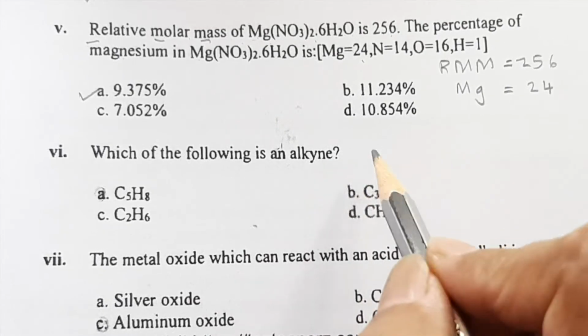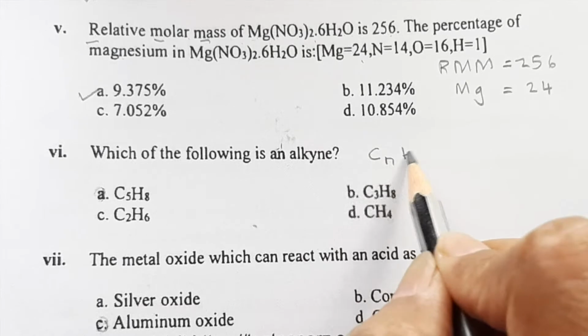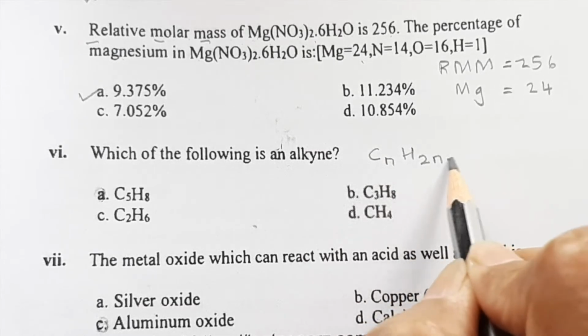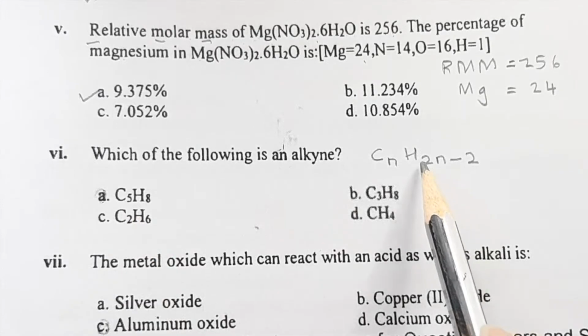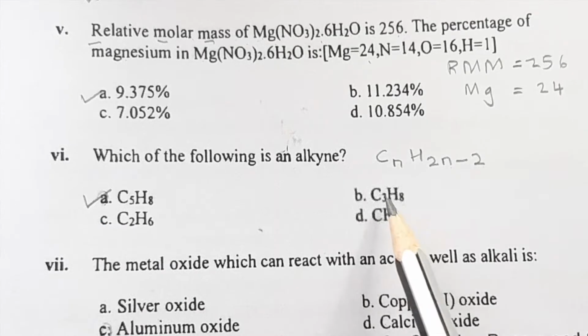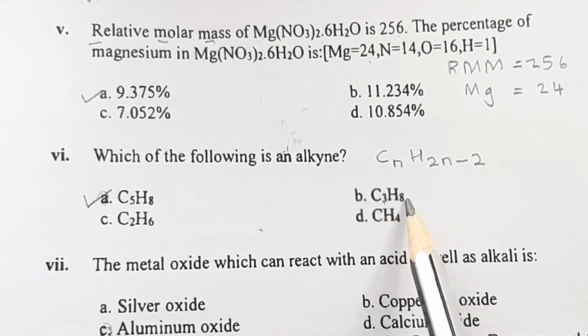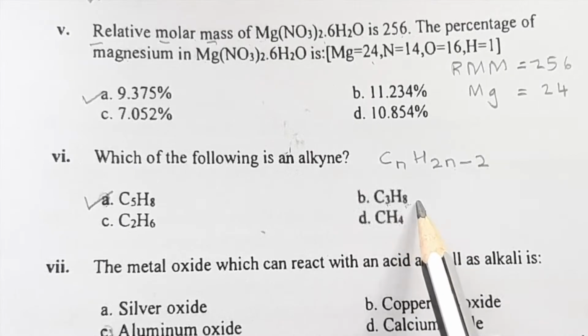Now alkyne means a triple bond, and we will have the formula CnH2n minus 2. So if it is C5, you will have 5 times 2 is 10, minus 2 means 8. This is the correct option. None of these. This will be Cn and this will be 2n plus 2, because this is 8.